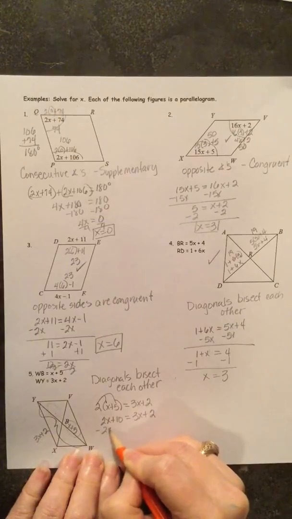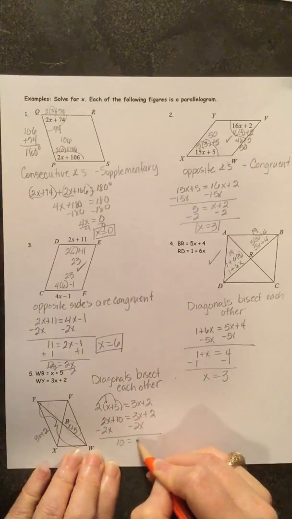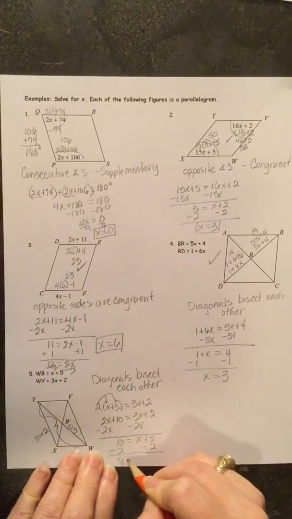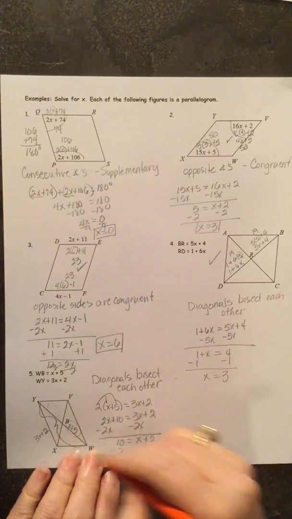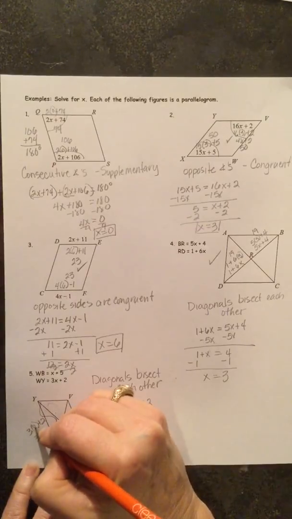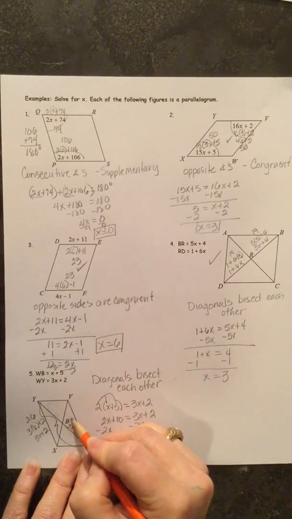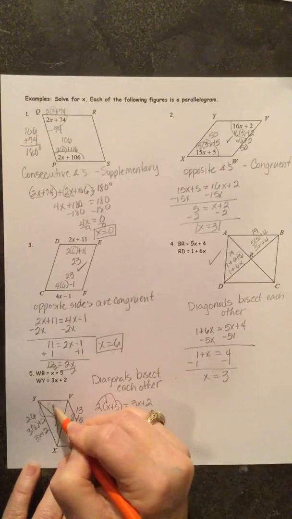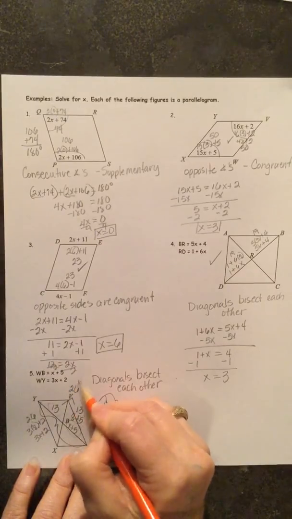And now we've got a little bit of algebra to do. We're going to subtract 2x from both sides. We're left with 10 equals x plus 2. We're going to subtract 2 from each side, and we get x is equal to 8. Let's see if this works. We're going to substitute in 8 here. 3 times 8 plus 2. 3 times 8 is 24, plus 2 is 26. So here, I have to add 8 plus 5, that's 13. And that means that this piece would be 13, and 13 plus 13 is 26. Check.